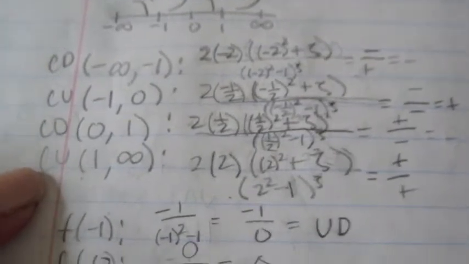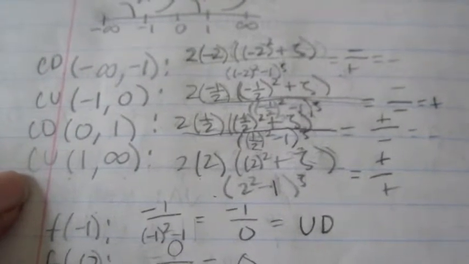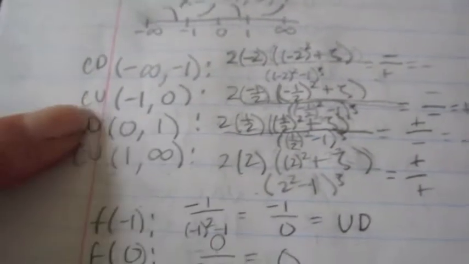And here you can see I did the same thing like I did in the first derivative, only this time using the second derivative. I put negative 2 in place of x for this first interval. Second interval, I put negative 1/2. Third interval, I picked positive 1/2. And fourth interval, I chose positive 2. And you can see, the first one I got concave down, second I got concave up, third I got concave down, and fourth I got concave up.